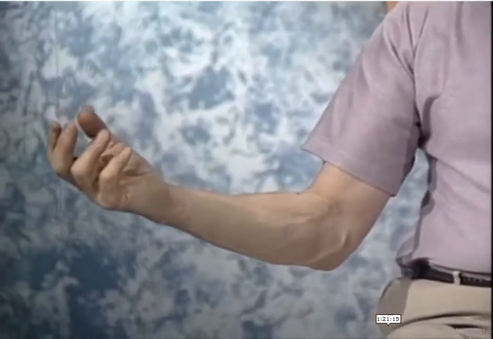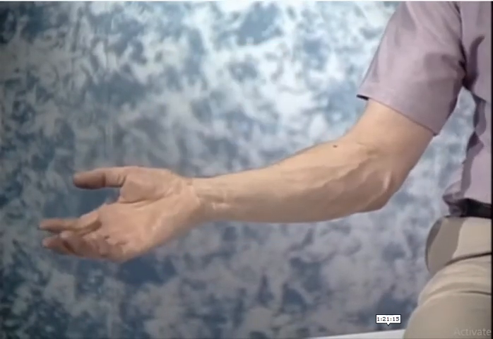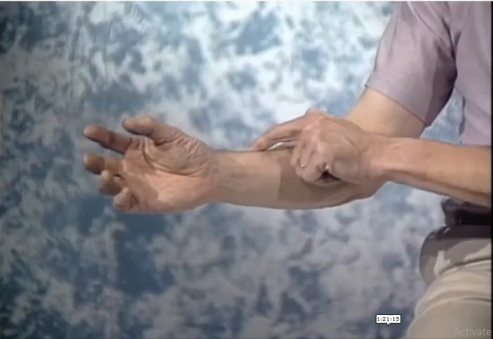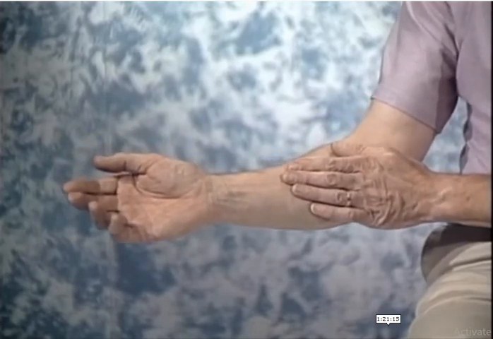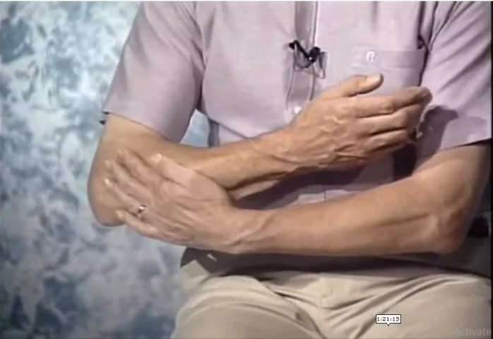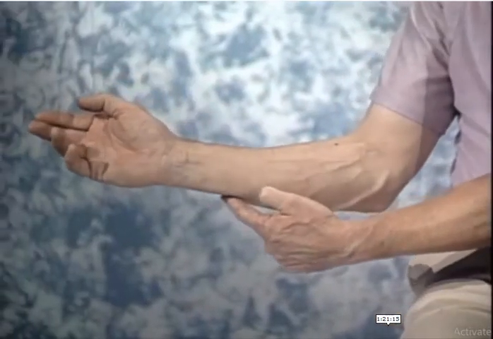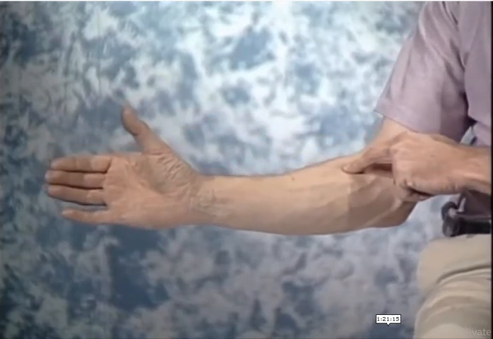To get our bearings in the forearm and hand, we'll often use the more convenient terms that are derived from the 2 functions, flexion and extension, and from the 2 bones of the forearm, the ulna and the radius. This is the flexor aspect of the forearm, and this is the extensor aspect. This is the ulnar side, and this side with the thumb on it is the radial side.